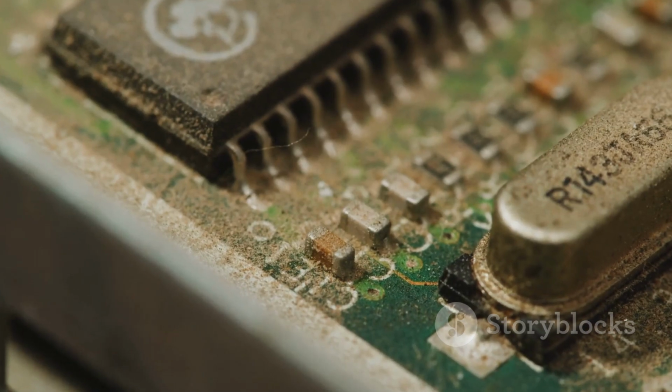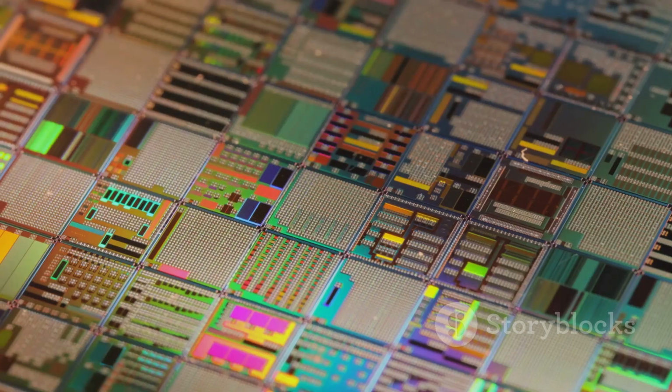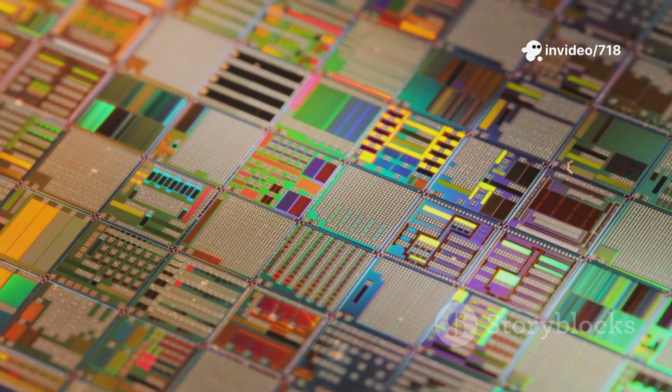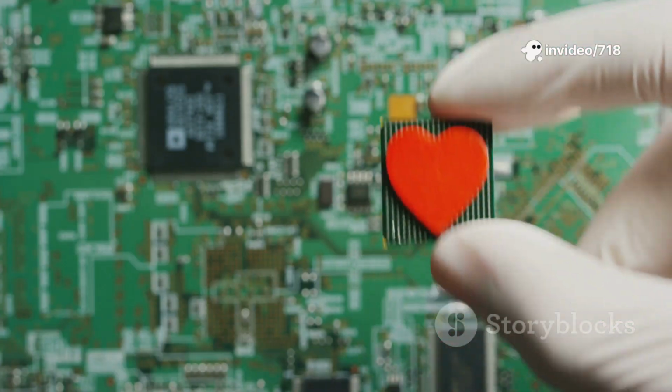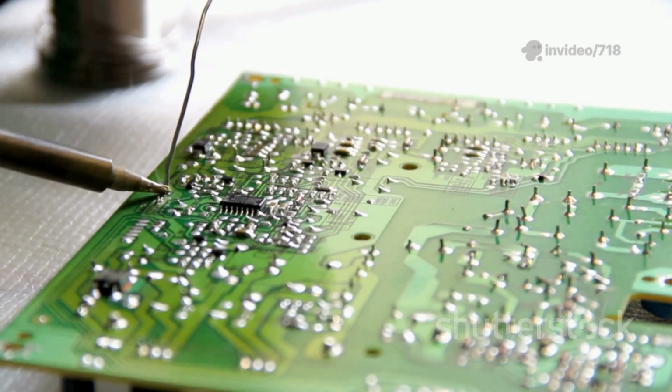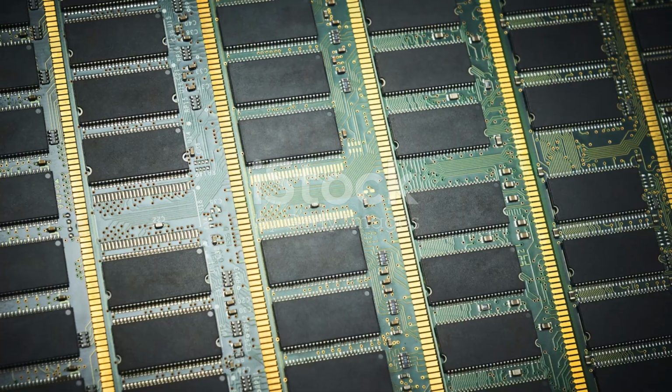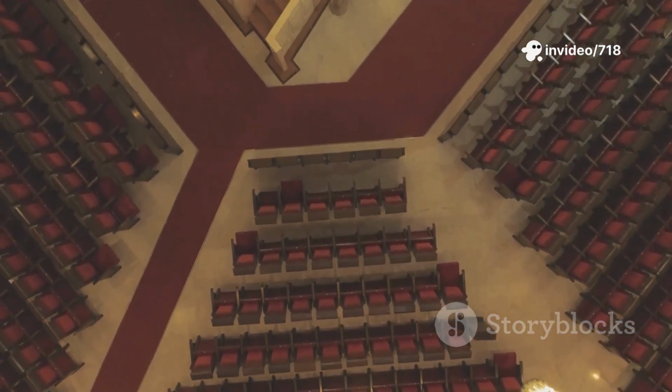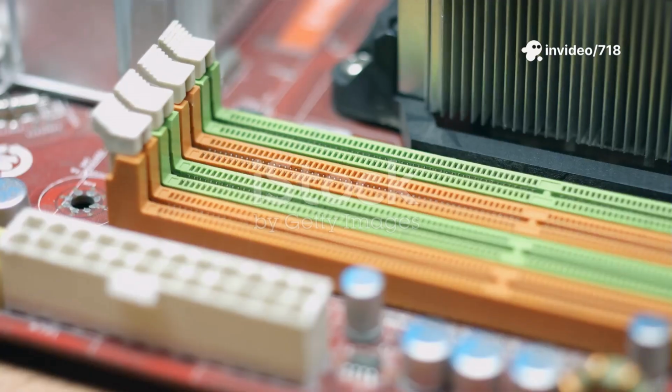Now that we understand the individual 1T 1C cell, let's zoom out a little and see how these are organized. You can't just have billions of cells scattered randomly. You need a system to find and control each one. This is where the array structure comes in. The memory cells are laid out in a massive, perfectly ordered, two-dimensional grid, just like the seats in a huge cinema hall. This grid is made up of rows and columns.